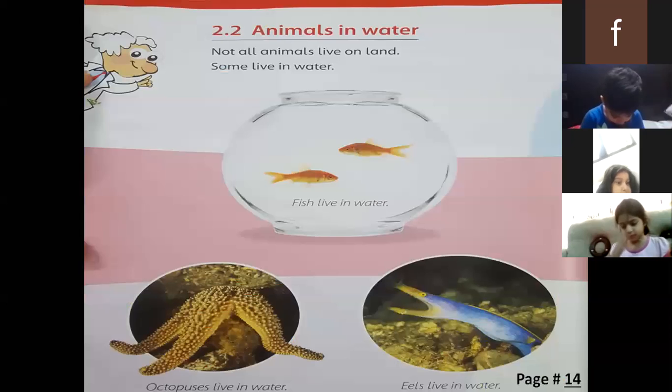Please, all of you, open page number 14. If you don't have a book, you can see it on the screen. I've taken the pictures. Now, let's start. 2.2, animals in water. Before this, you studied about animals on land. So today we are going to study about animals in water.